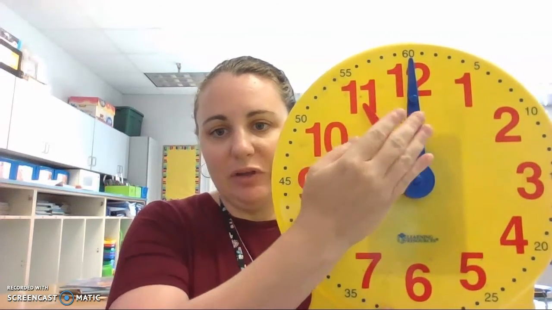Your clock should look like this. How do we say this time? Absolutely. 11 o'clock. So my short hour hand is on the 11. My long minute hand's on the 12. We read 11 o'clock. Very good.